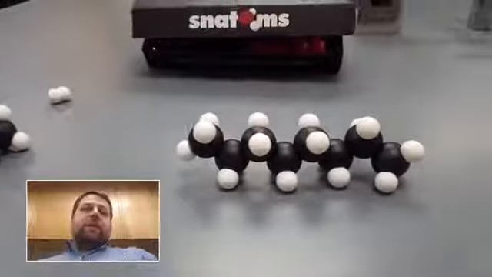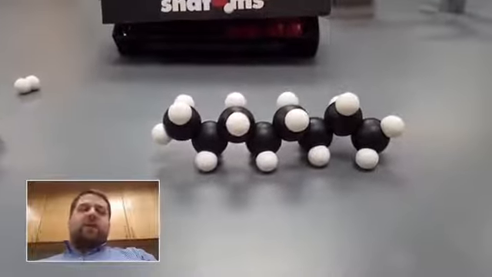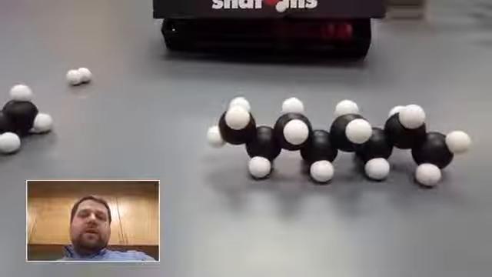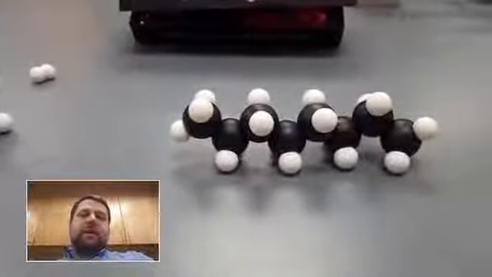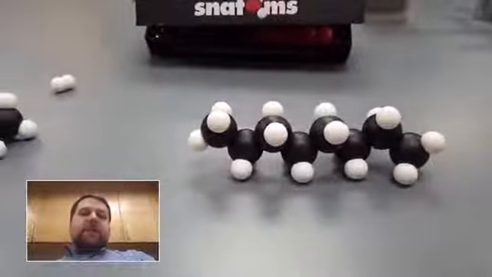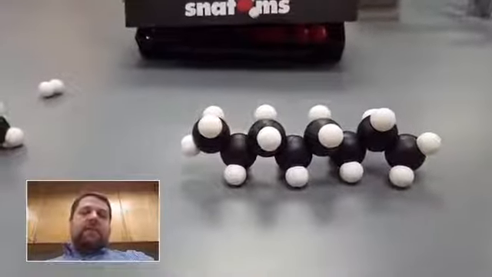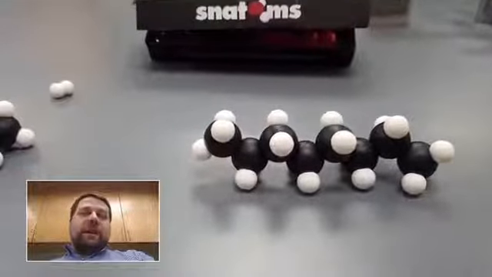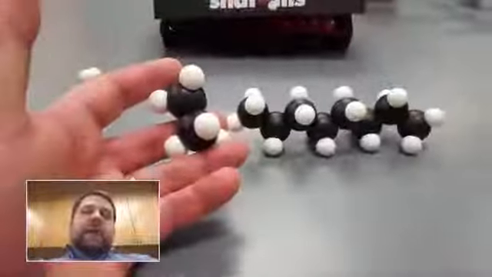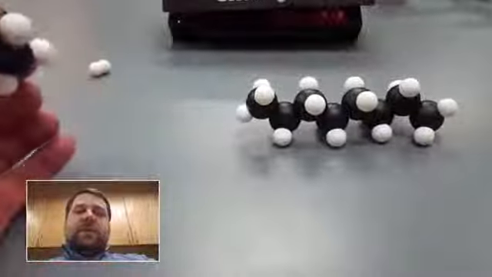So rather than being liquids like crude oil, they would be something more akin to tar or asphalt or bitumen. So as these materials get longer and longer chains, they get denser and denser, going from gas to liquid to solid. As they do, the liquids get higher and higher boiling points, and they get more and more viscous as well. So that's a basic lesson on hydrocarbons, and they are very easy to demonstrate with Snatoms.